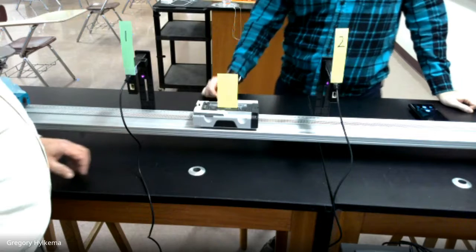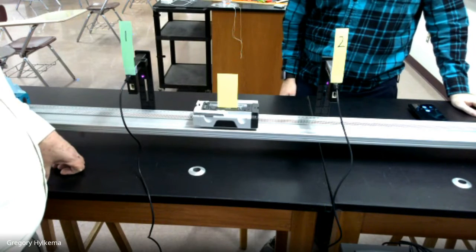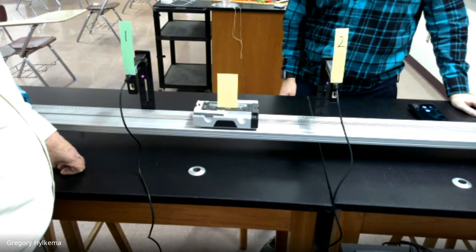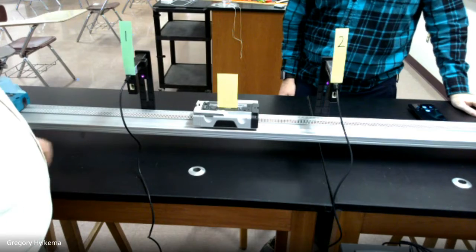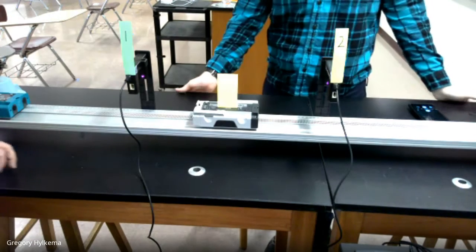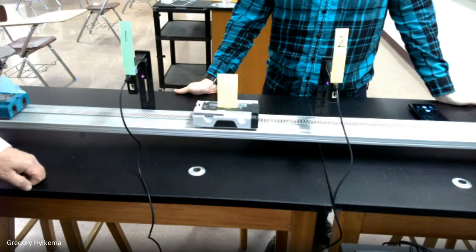Okay, we have Mr. Thompson and Mr. Hilkema here demonstrating the lab on conservation of momentum for those who missed it, and just in case something goes wrong. So just to show you the basic setup here, we're going to go through 3 different kinds of collisions.